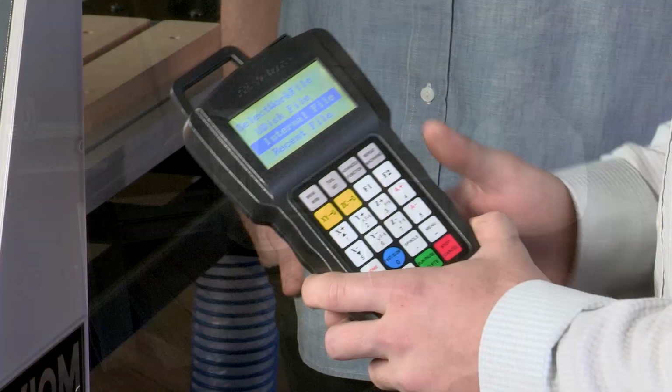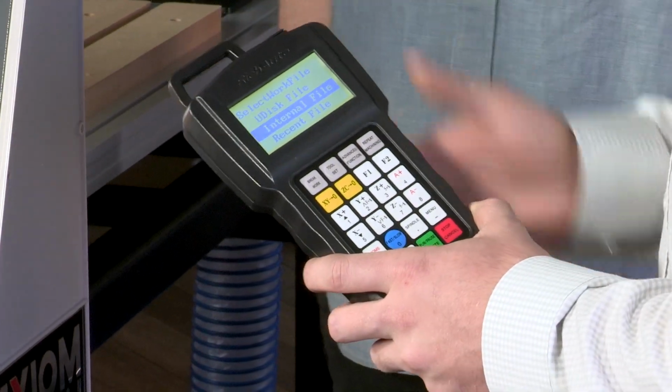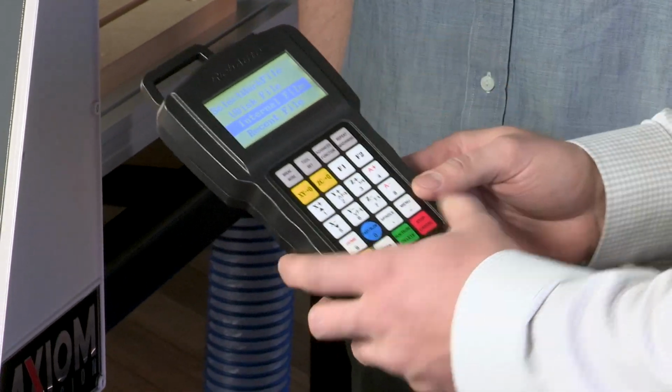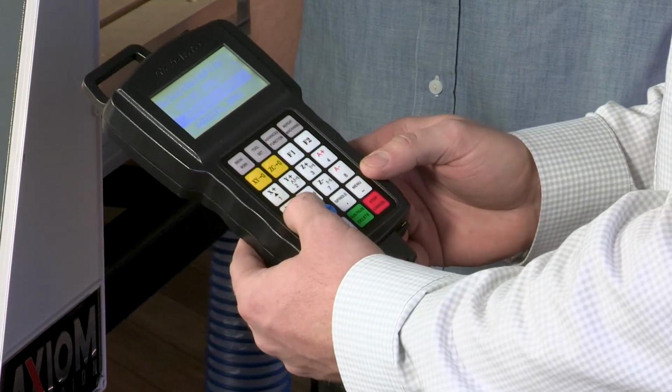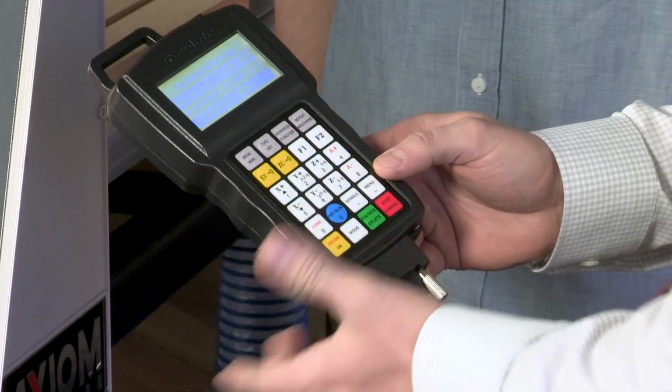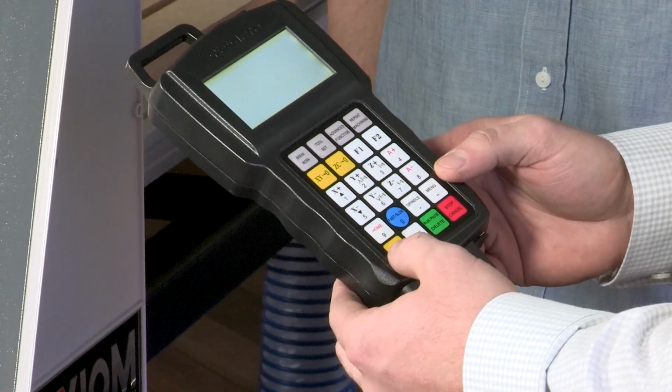Let's do it. All right, so we've got our dust collector running at this point. So we're just going to start our file off internal memory here. We're going to select our file, which is our AR8 surfacing file, and the machine's off and running.